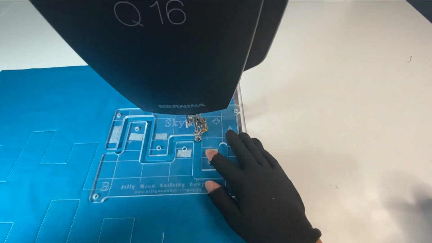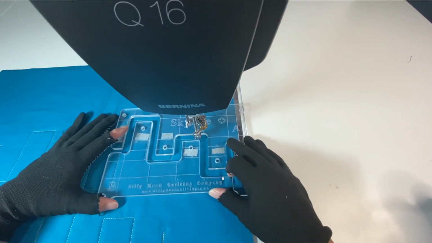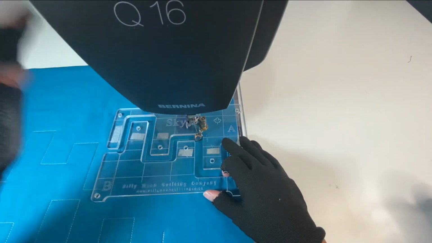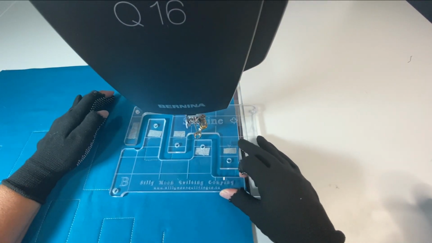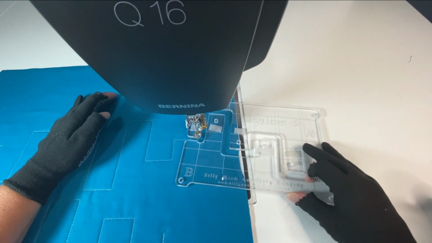Oh, and I went a little too far. That's okay, it's just a practice quilt. So then I'm going to lift this up, and I'm going to bring my needle up, as well as my ruler foot at this point. And then I can just slide that out. You can trim your threads if you want. You would lock your stitches at this point.